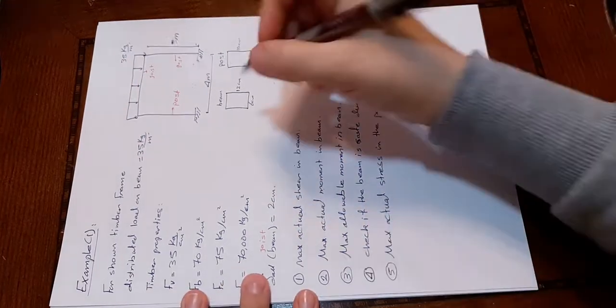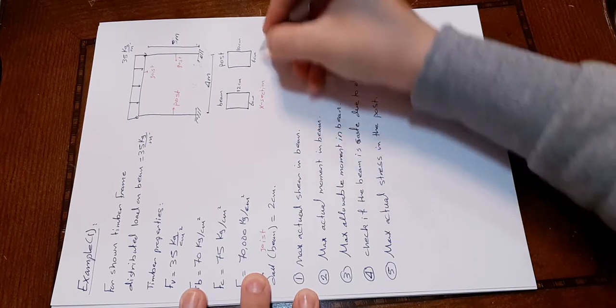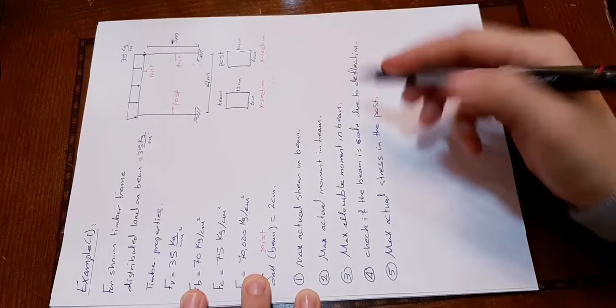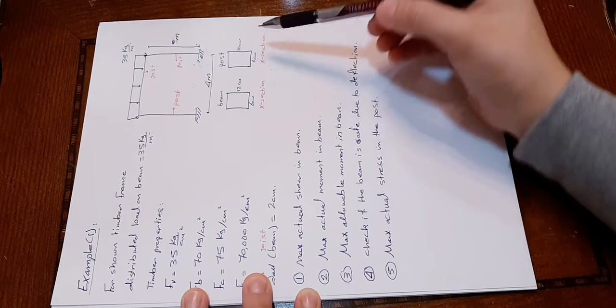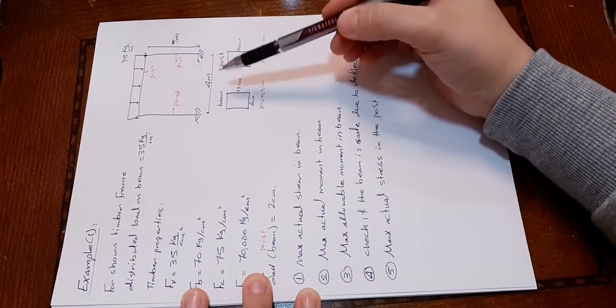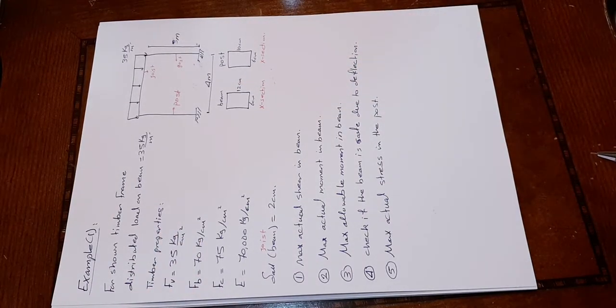This is the cross section for the beam and the posts as actual dimensions. For the beam 6 by 12 centimeter and for the post 6 by 10 centimeter. These are nominal dimensions, not the actual dimensions, of the cross section for the beam or the joist and for the posts.